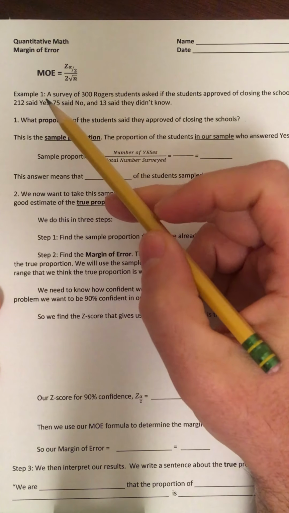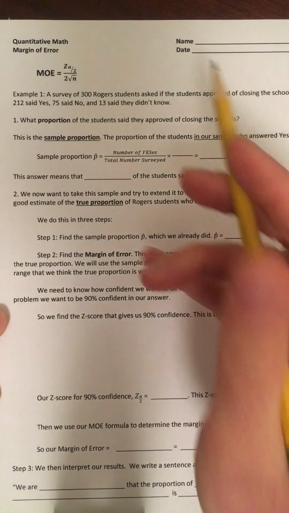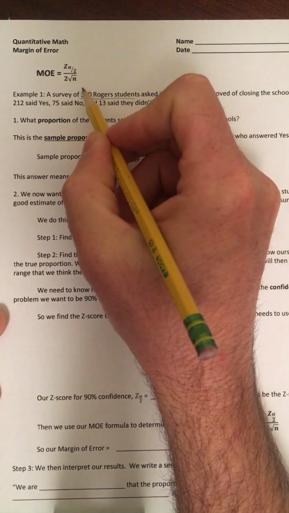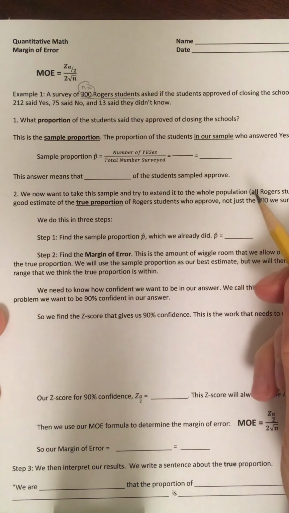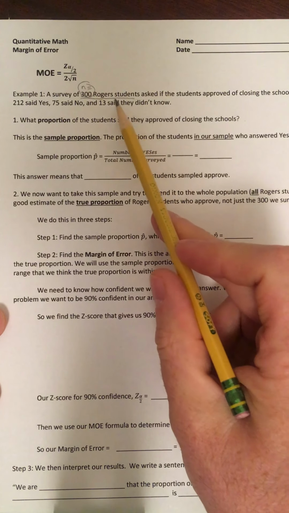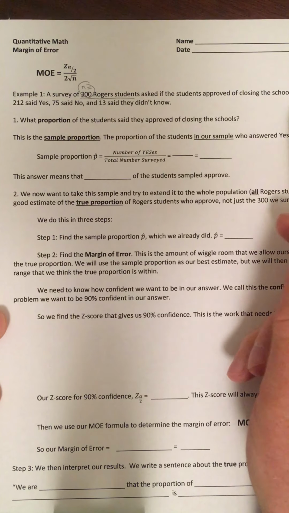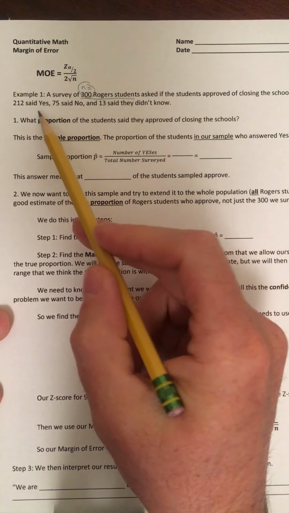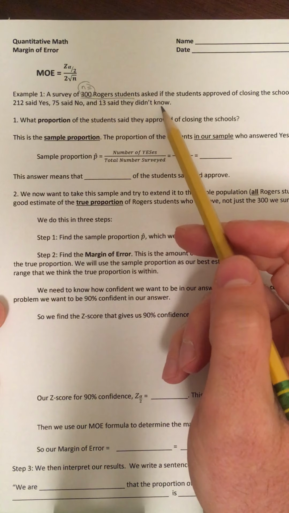Here's our question. So example 1 says this. So a survey of 300 Rogers students. So as soon as you see that, you know that 300 is our n, because that's how many people we surveyed. So our sample size is 300. They asked 300 Rogers students if they approved of closing the schools for the year. Here are the results. So 212 said yes, 75 said no, 13 said they didn't know, no opinion.